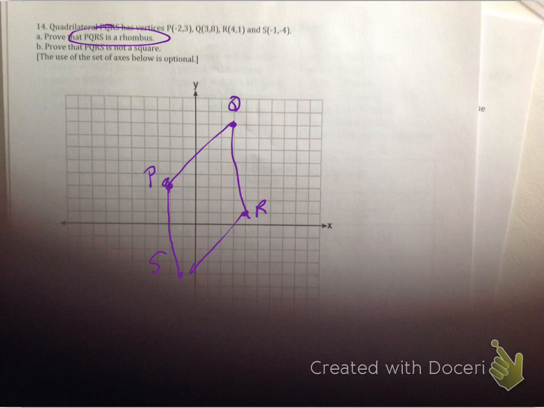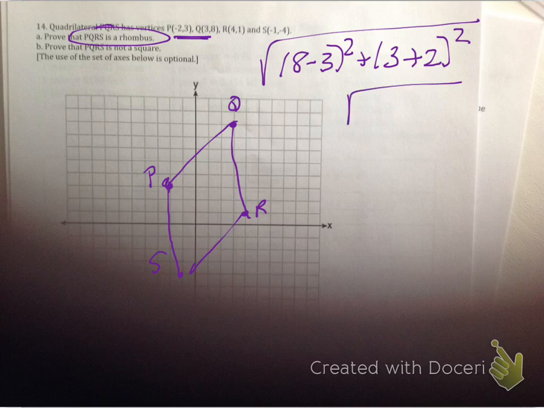So let's say I want to find this side P and Q. Here's P and Q right here. The distance would be y2 minus y1 squared plus x2 minus x1 squared, all under the square root. This will give me 25 plus 25, so we get radical 50.